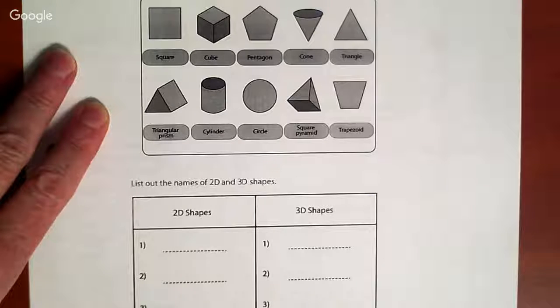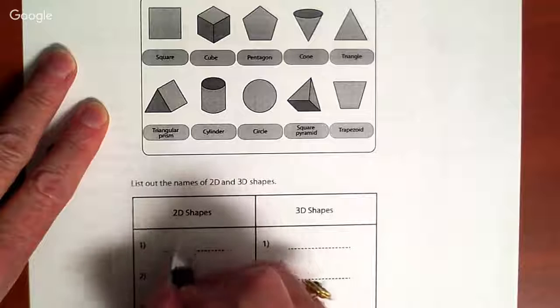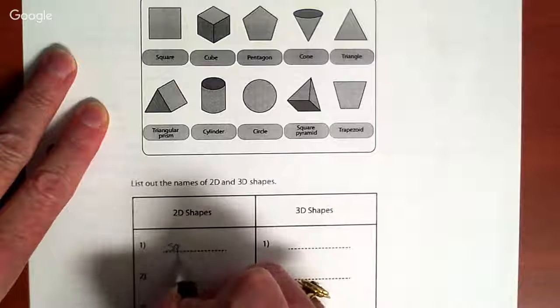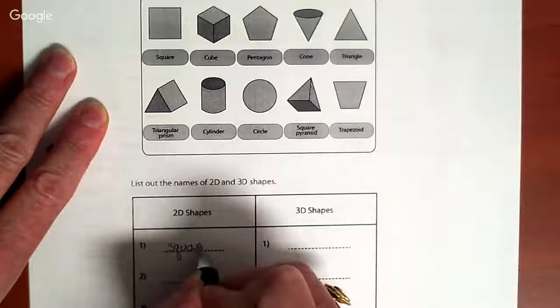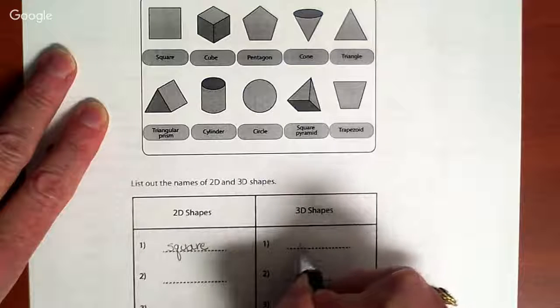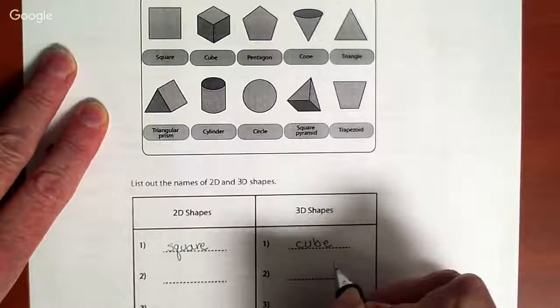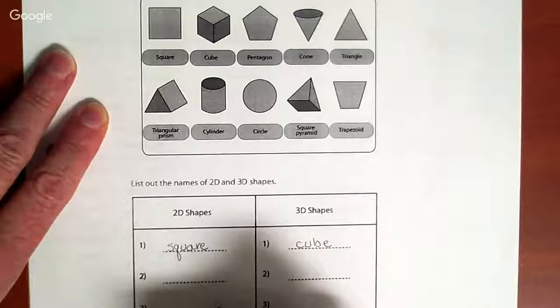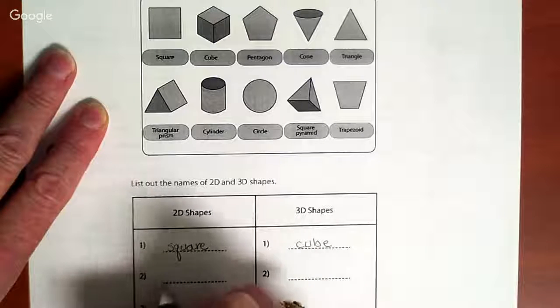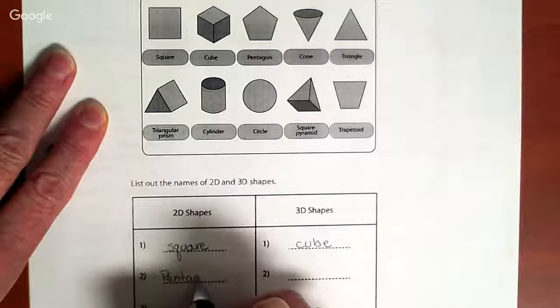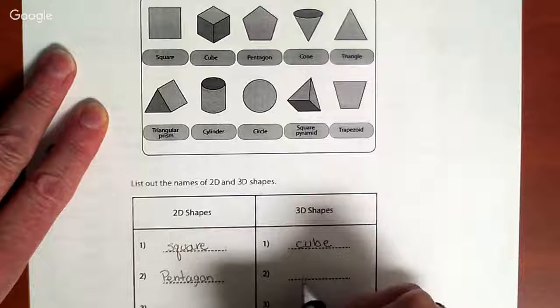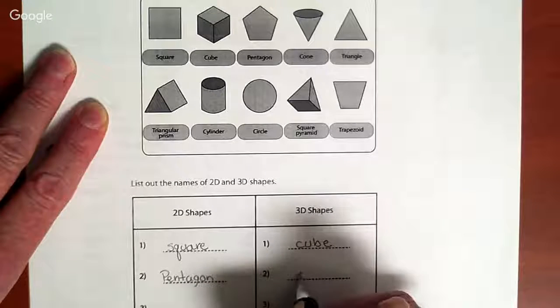The square is a 2D shape. A 3D shape is the cube. Next, a 2D shape would be a pentagram. Or sorry, a pentagon. Cone would be 3D.